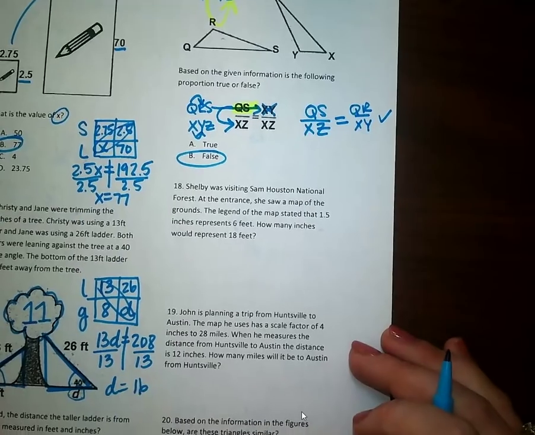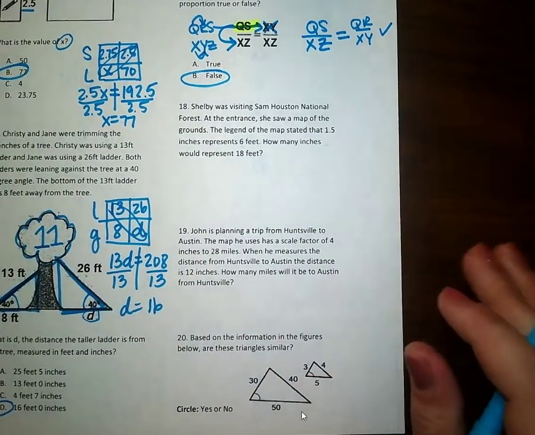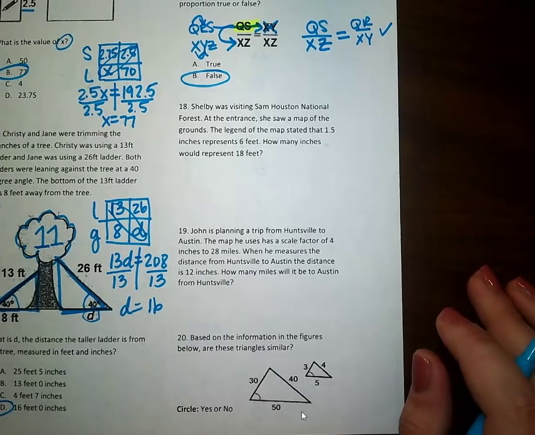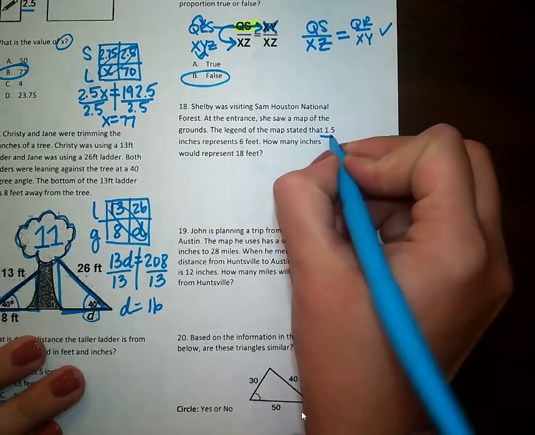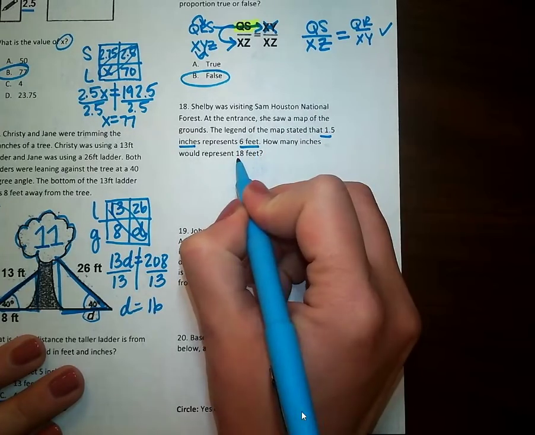Okay? Number 18 is a scale factor question. Shelby was visiting Sam Houston National Forest. At the entrance, she saw a map of the grounds. The legend stated that the map, 1.5 inches on the map represents 6 feet. How many inches would represent 18 feet?